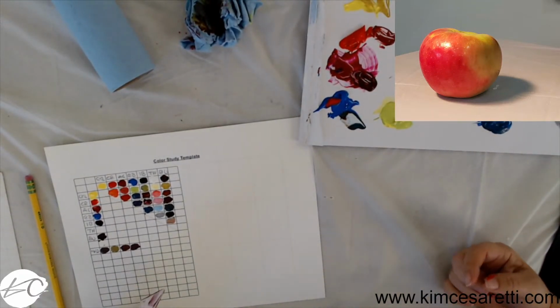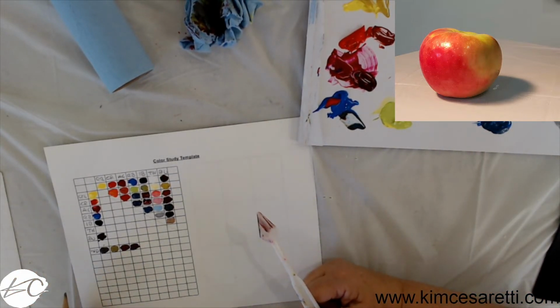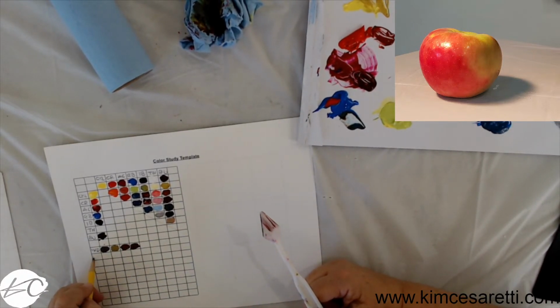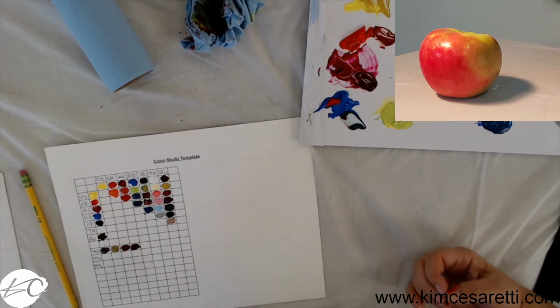After I do the mud, what I like to do is take those colors with the mud plus white and then plus black. So it's mud plus white and mud plus black. When we mix those muddy colors, I want you to take the muddy color, mix it with a little bit of white and do a line there.